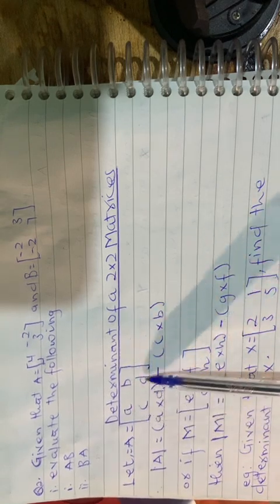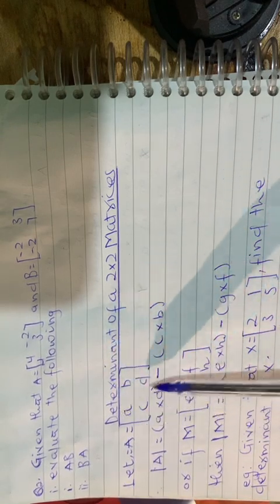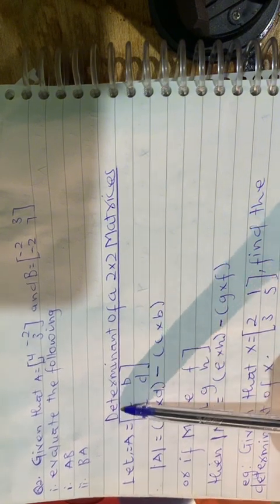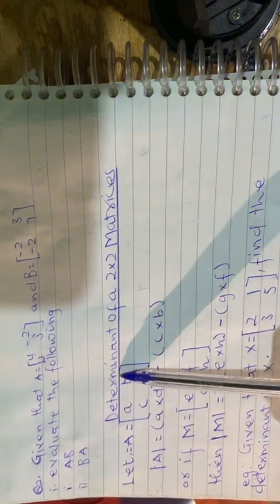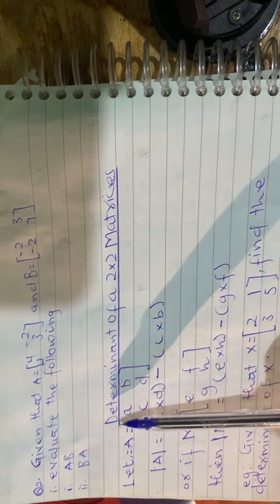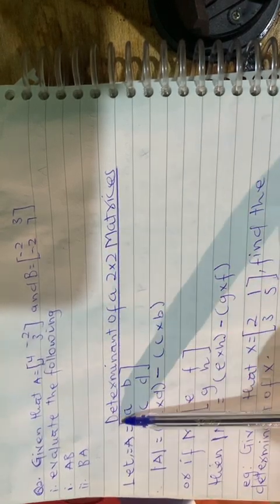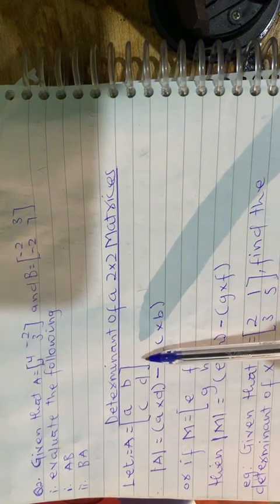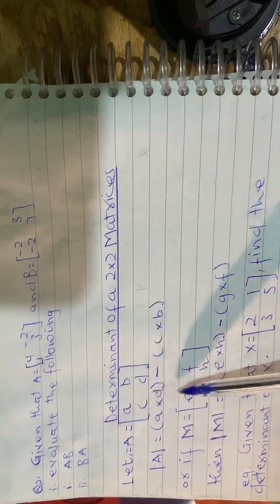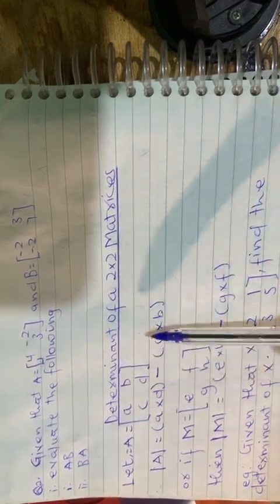You find the product of the diagonal elements. If I say diagonal, see, this is a diagonal relationship. A and D, and B and C, those are the diagonal relationships. So the product of the first diagonal, that's A and D, minus the product of the second diagonal, that's B and C. So A times D minus C times B will give the determinant.